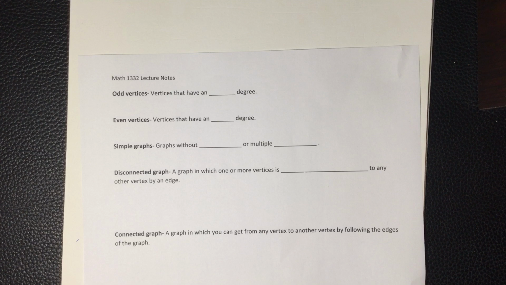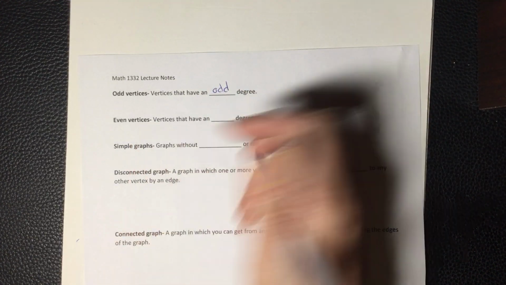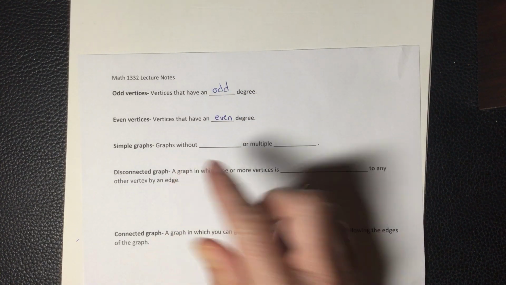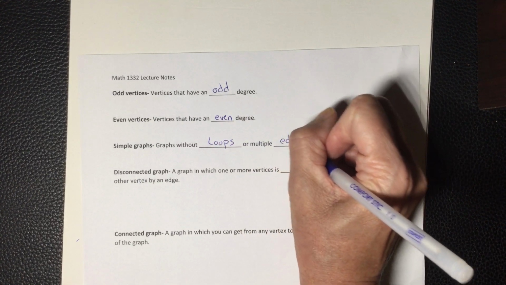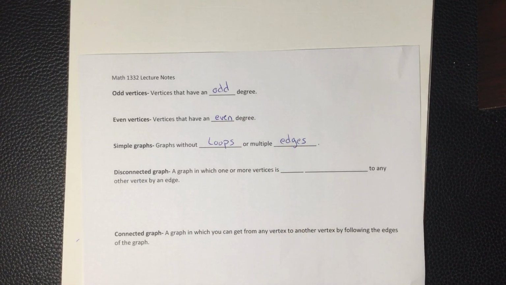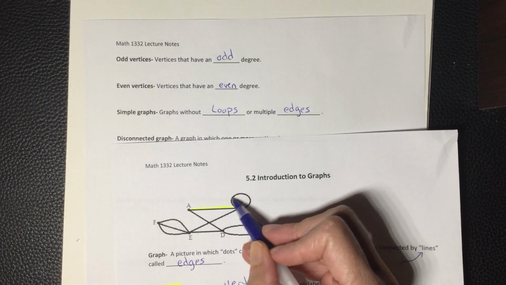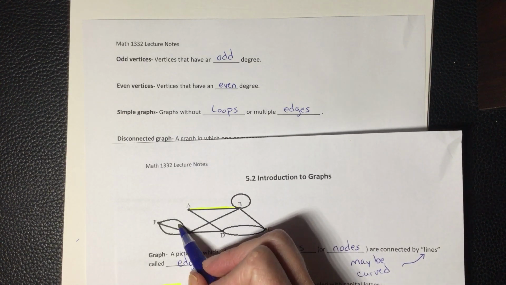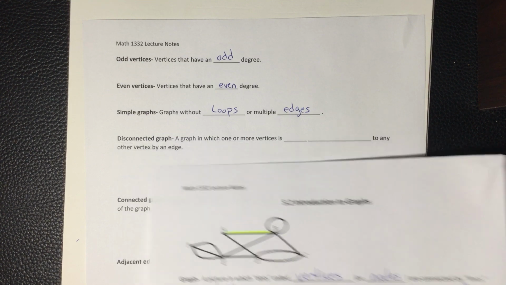Here we have a lot of vocabulary. So odd vertices are going to be vertices that have an odd degree. Even vertices are vertices that have an even degree. Simple graphs are graphs without loops or multiple edges. So the graph we looked at on the first page is not a simple graph. We have a loop here, so that keeps it from being simple. And then between C and D, there are multiple edges, and between E and F, there are multiple edges. So that would be considered not a simple graph.